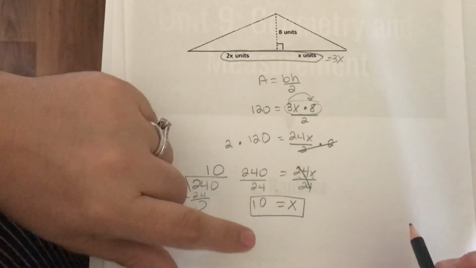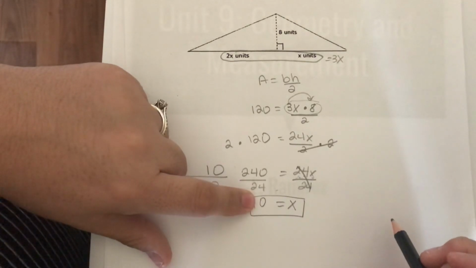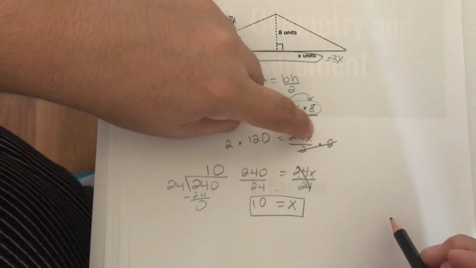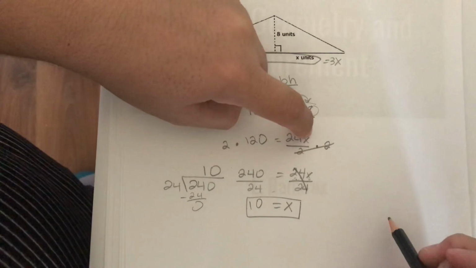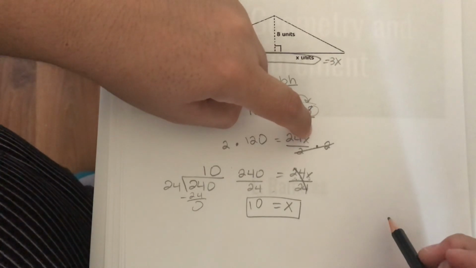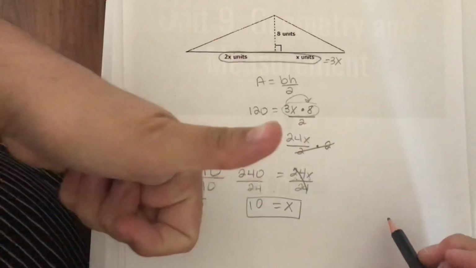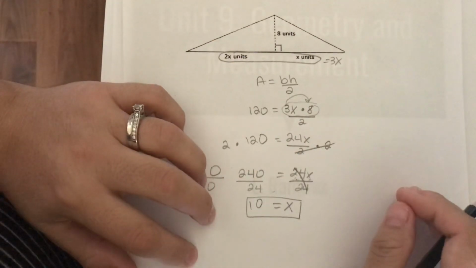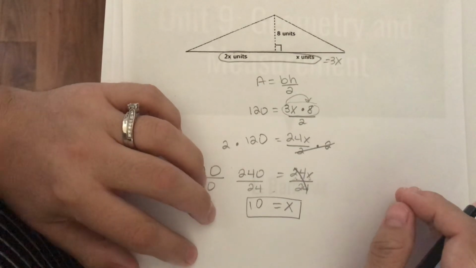Now, if you ever want to double check your work, plug this number in here. 24 times 10 is 240. And 240 divided by 2 is 120. So you're good. Okay. And that's how you do it.